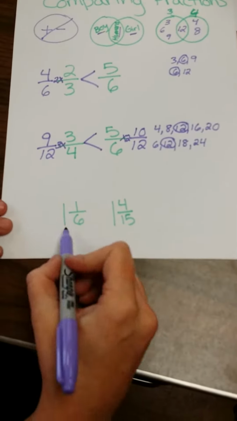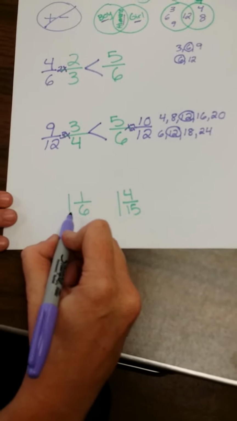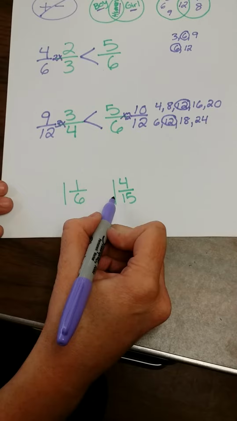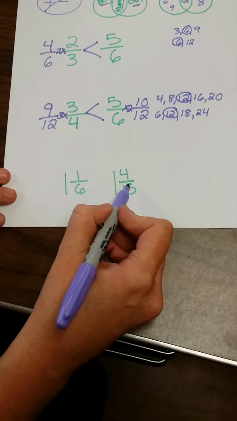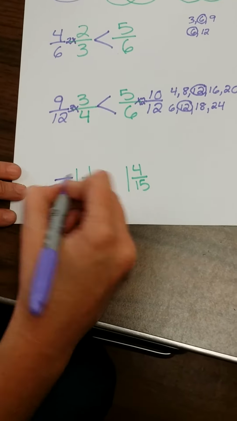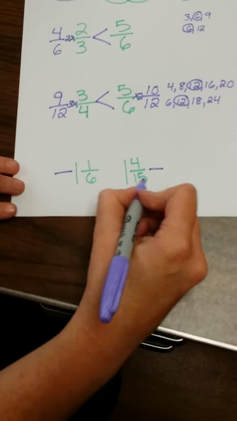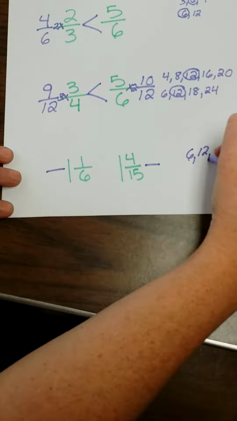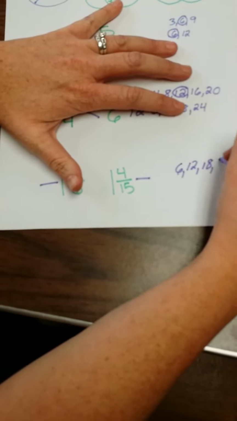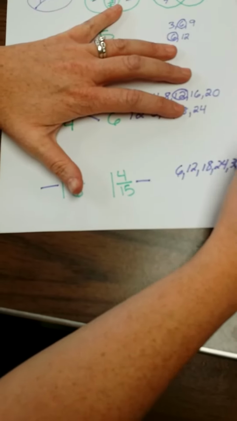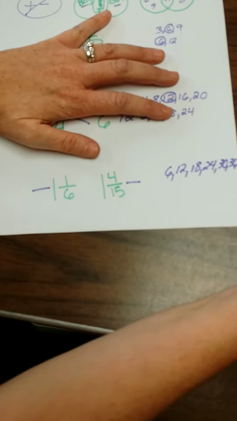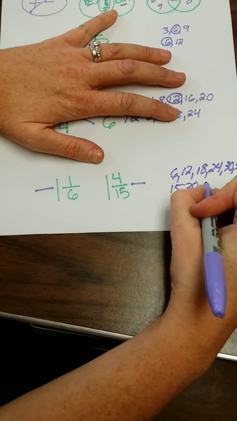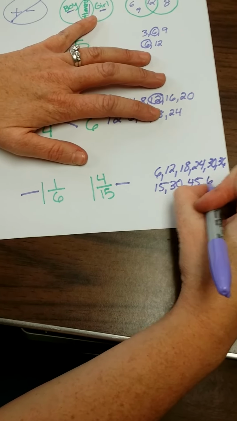Now we're going to do one with a mixed number. Are either of them bigger because of the wholes? No. One whole is the same as one whole, so you just have to focus on the fraction part. So we're going to look at the fraction part. What can 6 and 15 both be? A 6 can be a 6, a 12, an 18, a 24, a 30, a 36. A 15 can be a 15, a 30, a 45, a 60.